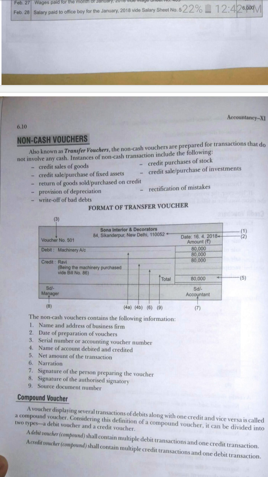Understood? So here are some examples: credit sales of goods, credit sale or purchase of fixed asset, return of goods sold or purchased on credit, provision for depreciation, return of bad debts, credit purchase of stock, credit sales or purchase of investment, and rectification of mistakes. These are all the transactions which come under the transfer voucher.